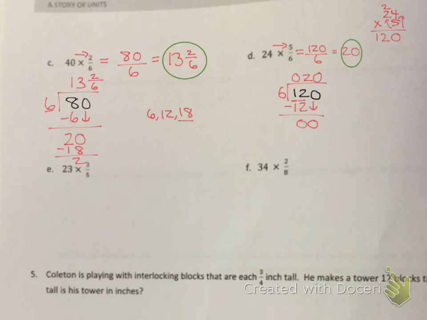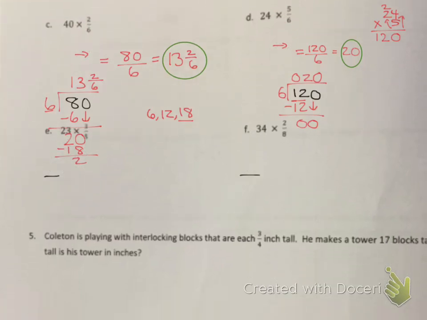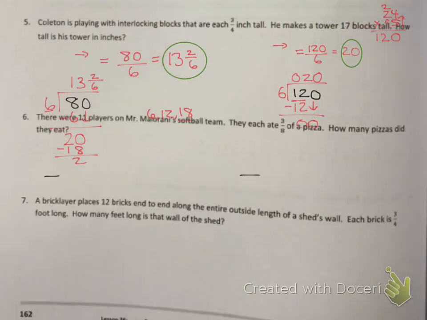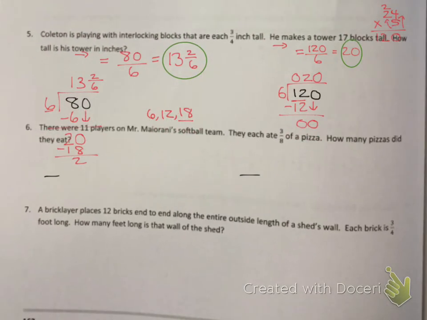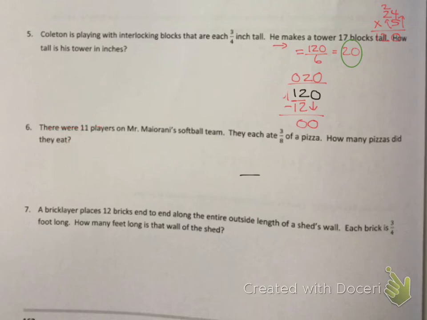Perfect. So 20 whole. All right, and so I want you to work on E and F, doing exactly what we just practiced right now. Pause the video. I'm just going to work with you on that first word problem and have you solve the other 2. Remember, pause the video if you need to in order to solve E and F on your own. All right, so let's work on this first word problem, and then you can do the rest.